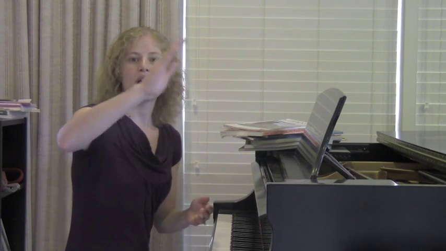How do we describe melody other than to say, that's the melody? It's pretty, it's nice, I like it. How do we describe a melody? Well, there are three ways that we can differentiate between melodies. The first way is the contour of the melody, which means the shape of it, how it rises and falls.